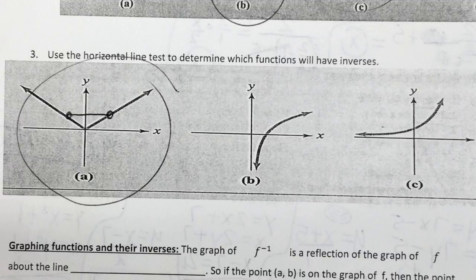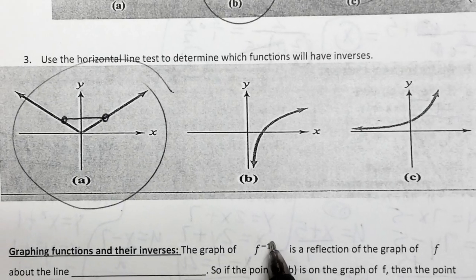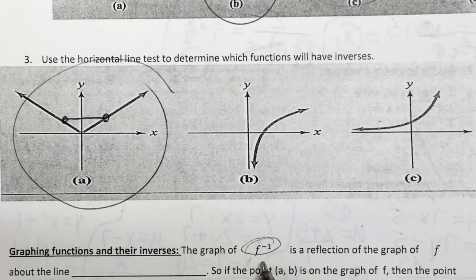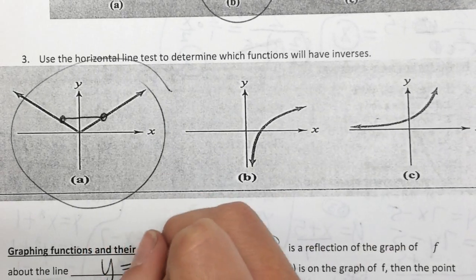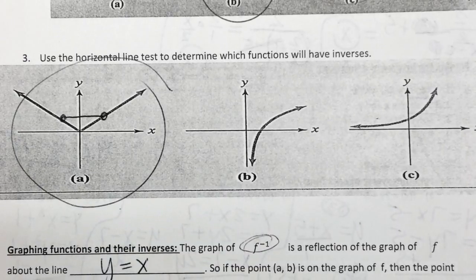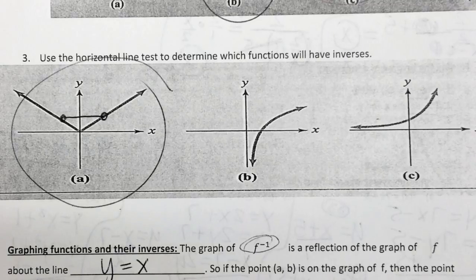Alright, now let's talk about how we graph inverses. We figured out how to find them yesterday with functions. Now let's figure out how to graph them. The graph of the inverse of f is a reflection of the graph of f about the line y equals x. You can't really see it, but this is the line y equals x, the identity function.